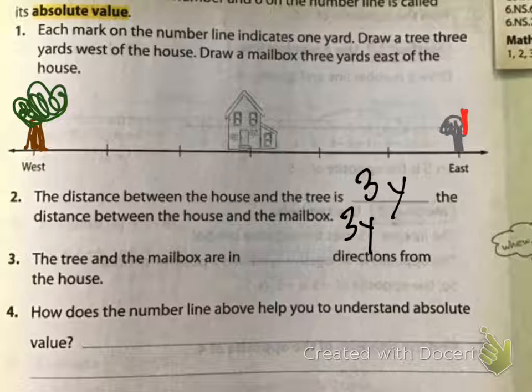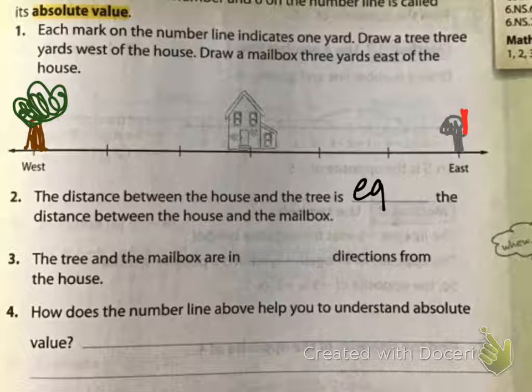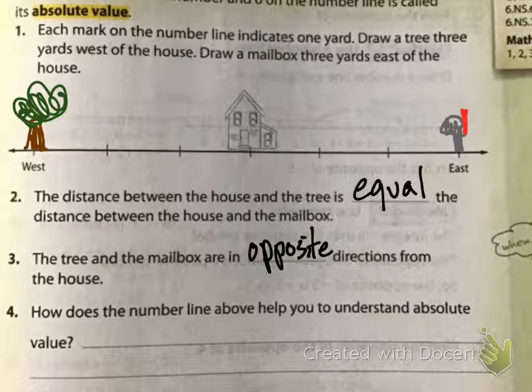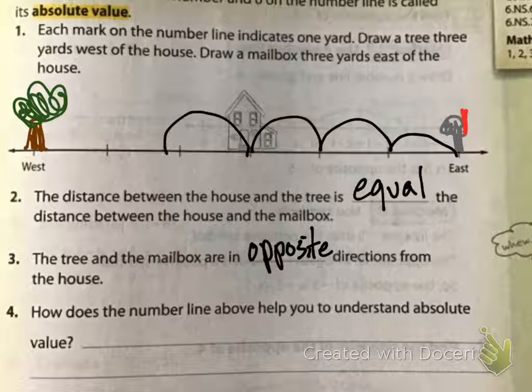The tree and the mailbox are in what directions? I think the book is looking for the word opposite. The book's phrasing is weird sometimes. The distances are equal, and they're in opposite directions. So even though they're in opposite directions, our person has to hop 3 times. He hops 3 times to get to the mailbox, and he hops the other 3 times to get to the tree.